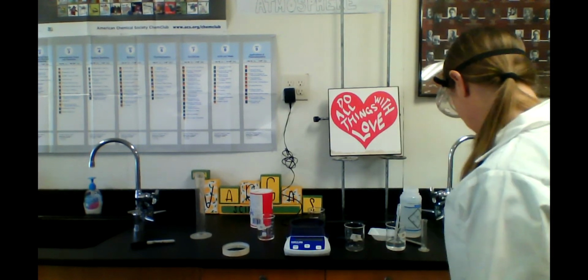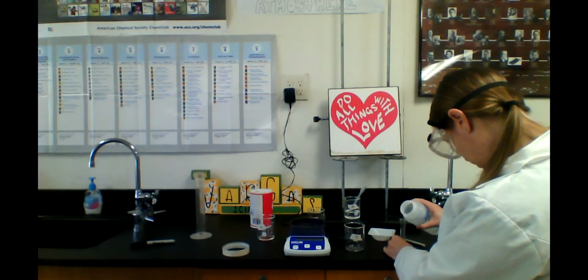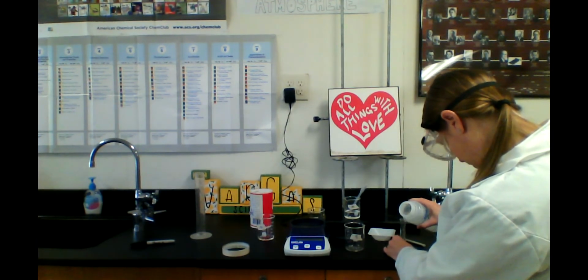So in my 20%, I only need 4 milliliters of H2O. Okay, so let's move this out of the way so it doesn't get knocked over. So I need 4 milliliters of distilled water. I went over a little bit.